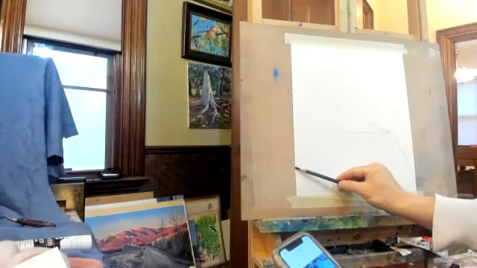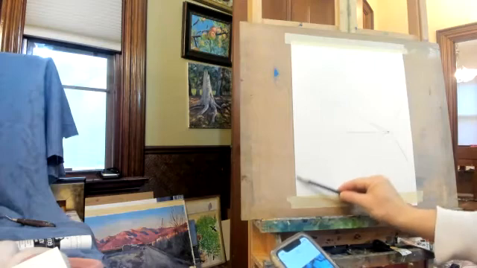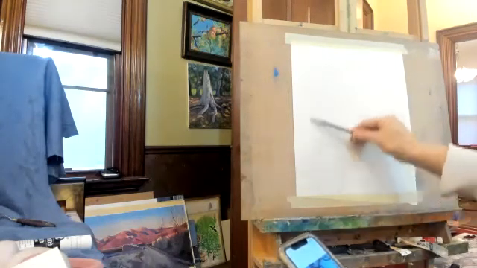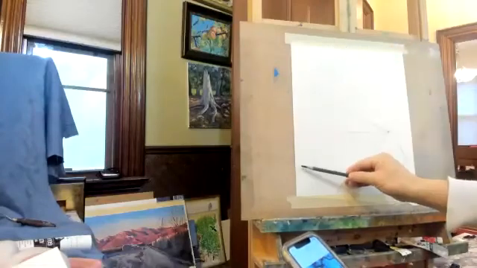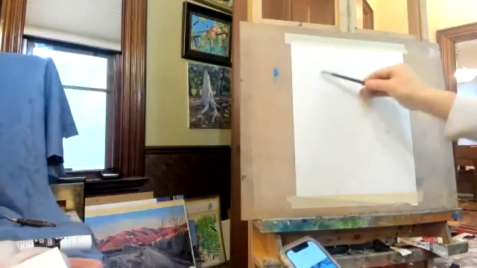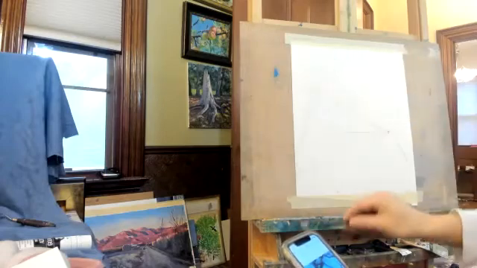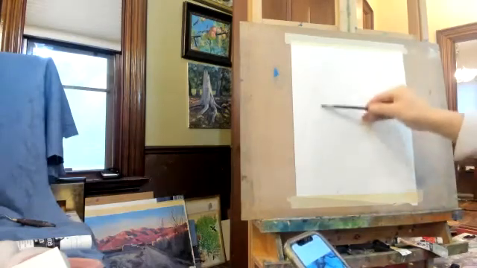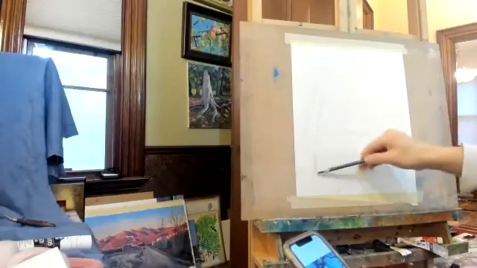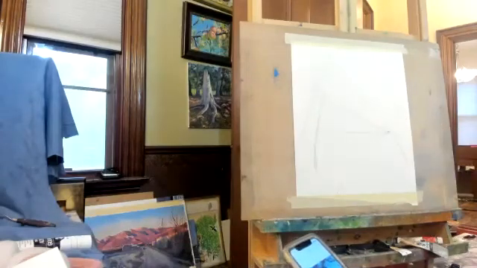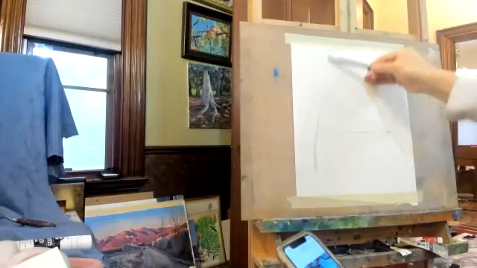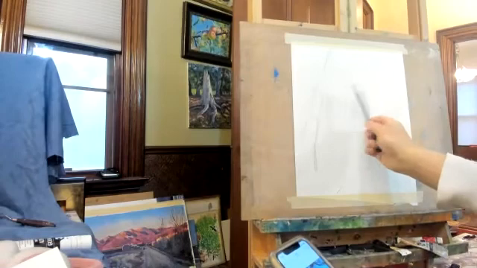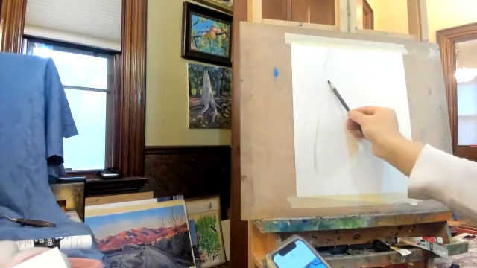So the big tree is supposed to start from here. So it's gonna be right here. So not much detail, but yeah, that's the placeholder here.